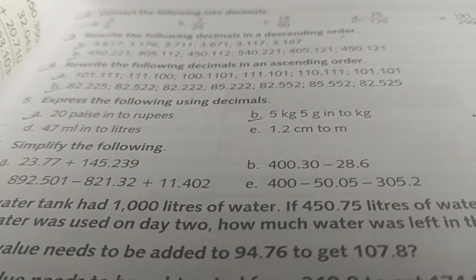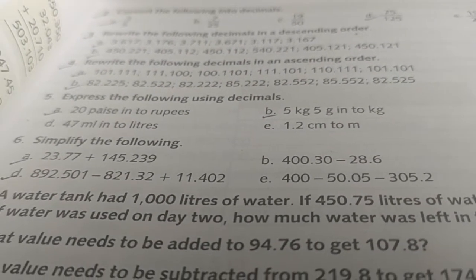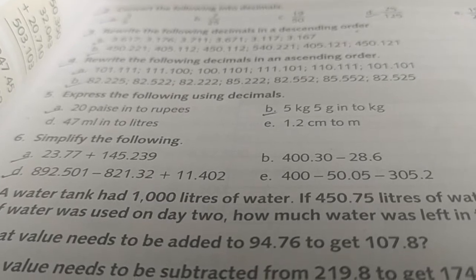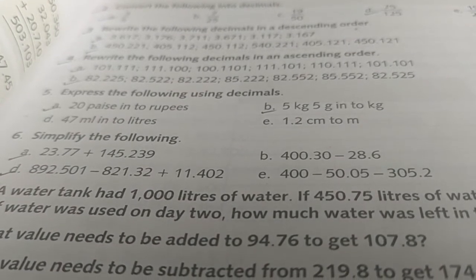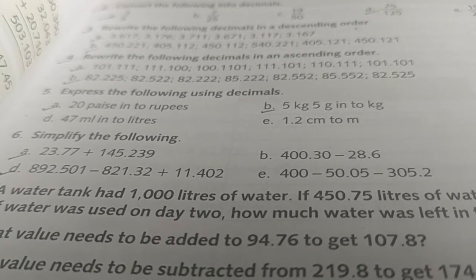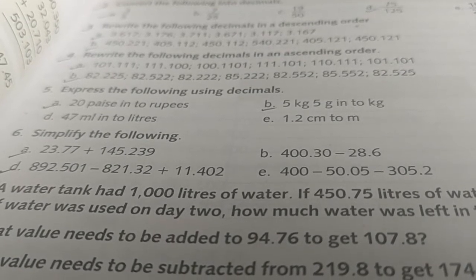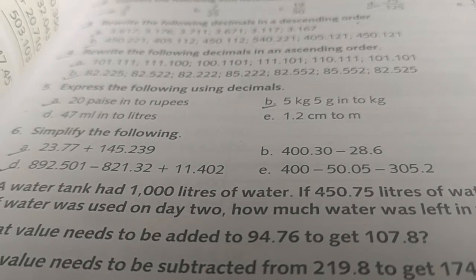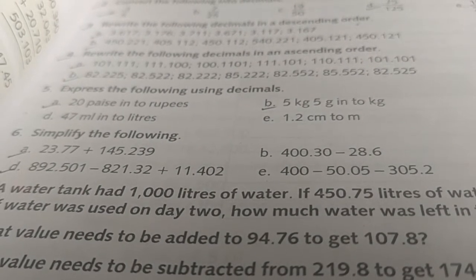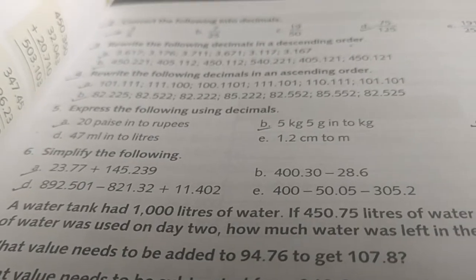Now we are going to question number 6. Simplify the following. There are 4 questions A, B, C, D. So I'm going to do A and D. You will do B and E by yourself. Okay. So simplify the following means you have to add those numbers. Since here it is given in the question, it is given to add.